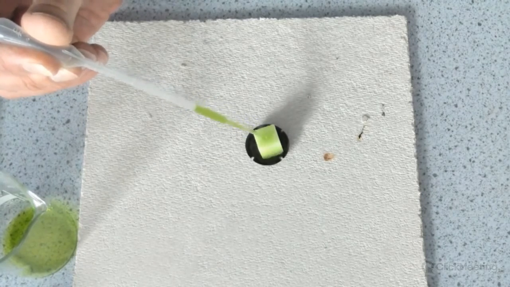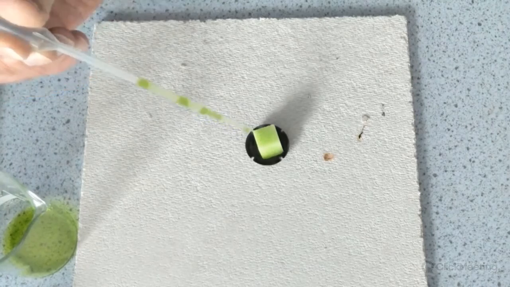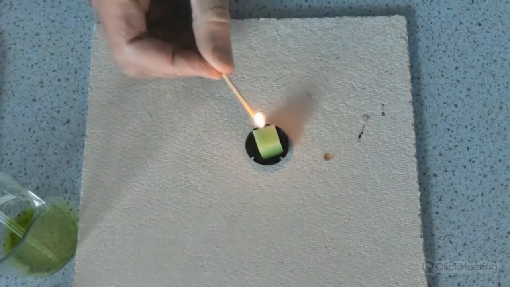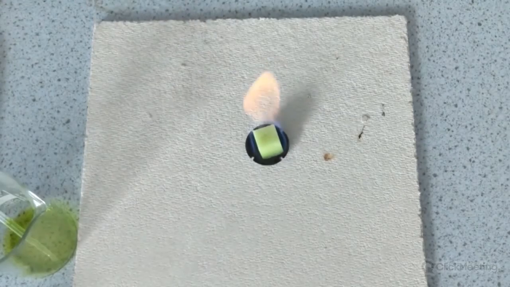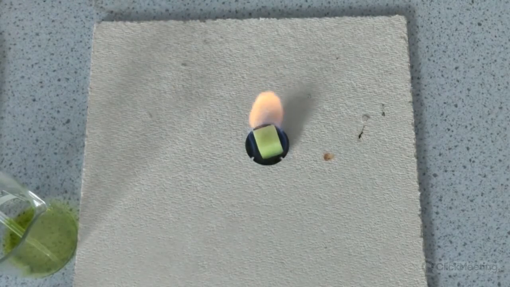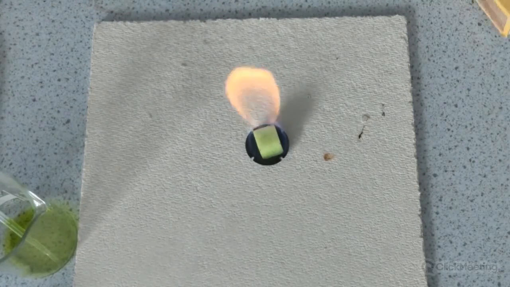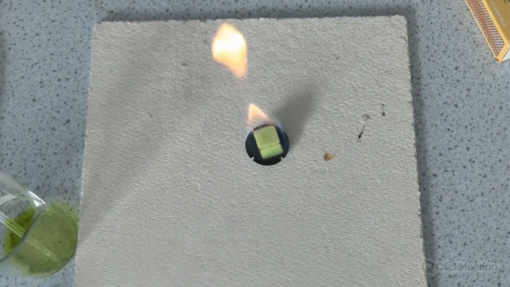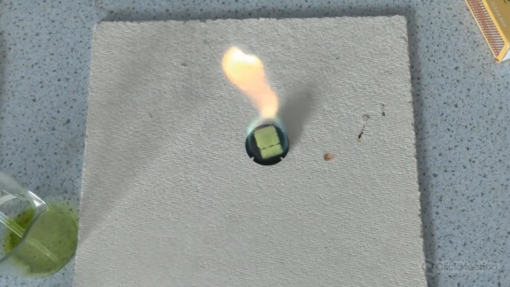I'm basically adding the copper chloride solution to saturate the sugar cube with ethanol. Once that's saturated with ethanol, you can light the cube with a match. Initially it's the ethanol that burns, and we don't get a color in the flame. But as the temperature increases, we start to see the characteristic green flame associated with copper.